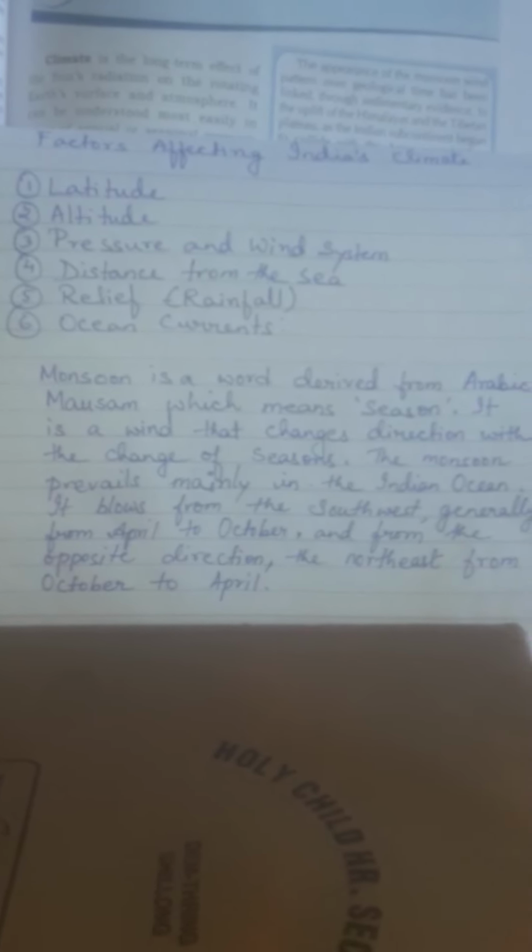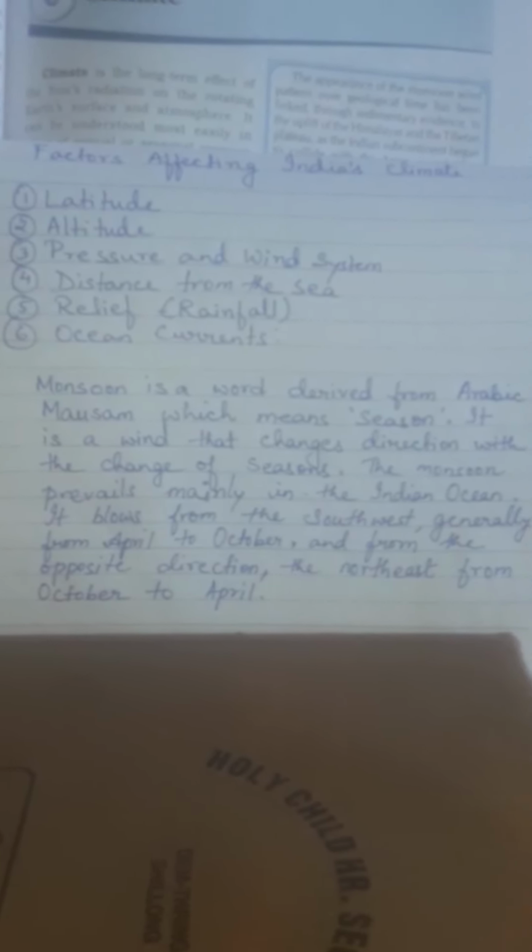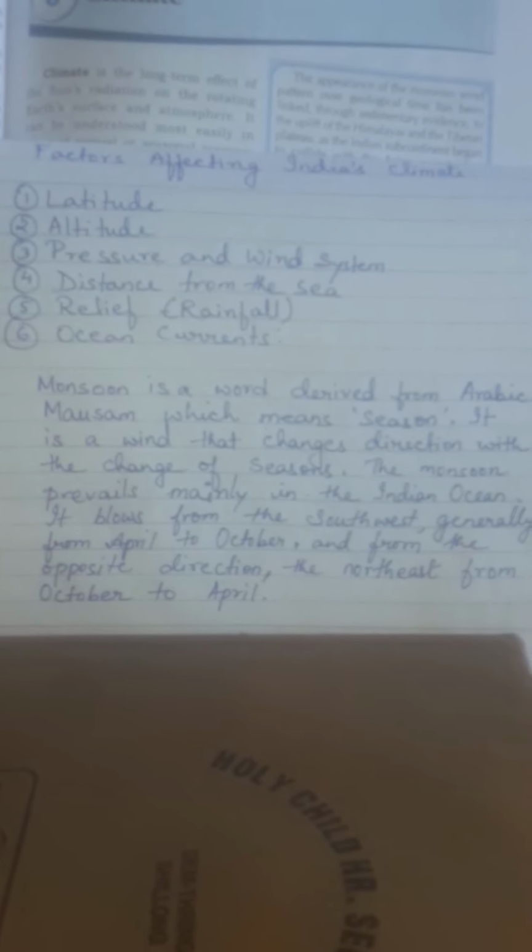In India, the climate of India is described as the monsoon type. Then we'll see some factors affecting India's climate. Factors affecting India's climate have 6 categories. One is latitude.